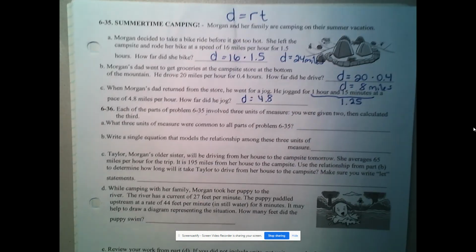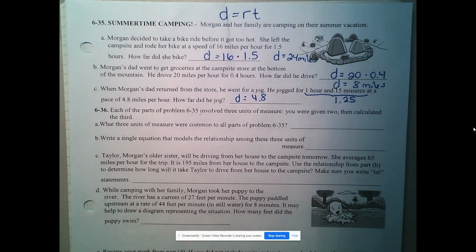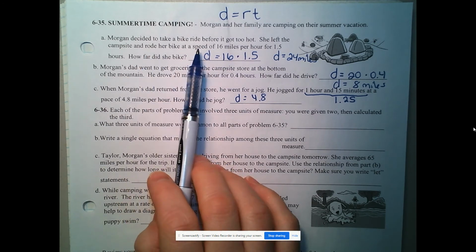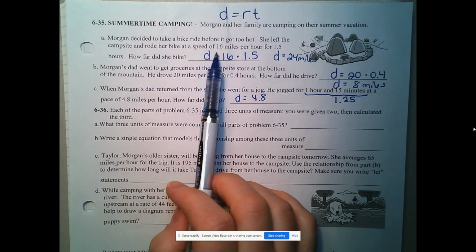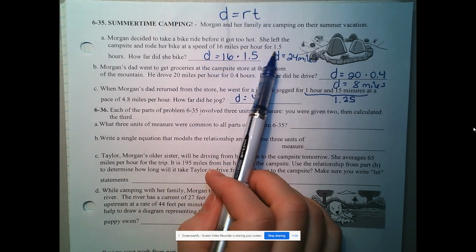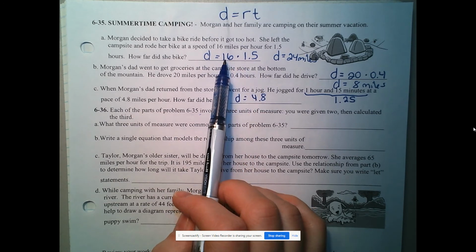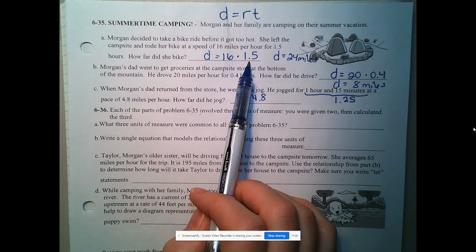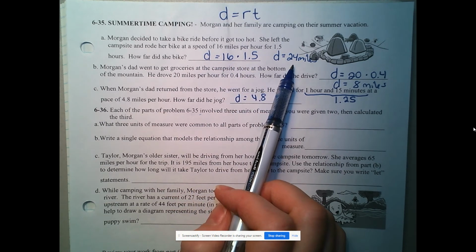All right. The last one that's there is talking about some distance formulas. And they're pretty straightforward when you're younger and you've been given the rate and the time. And the first few examples that are here, it says Morgan decided to take a bike ride. She left at a speed of 16 miles per hour for 1.5 hours. So that just makes sense, right? We would do 16 miles per hour times 1.5 hours and get that the distance was 24.